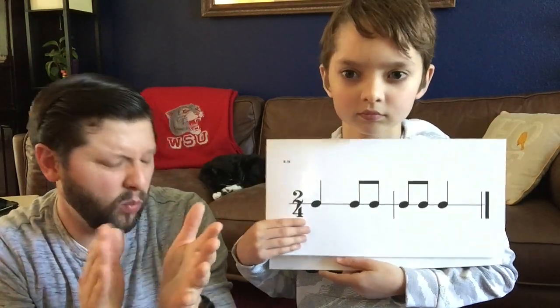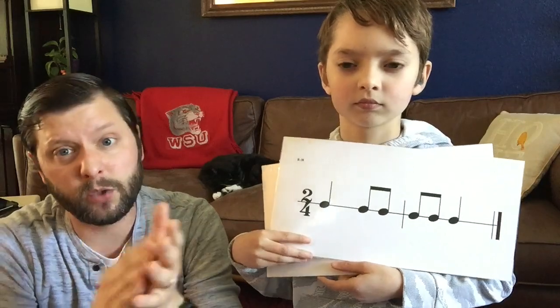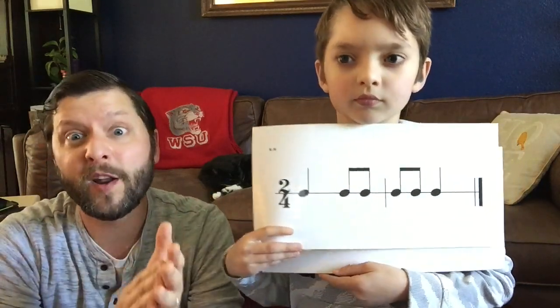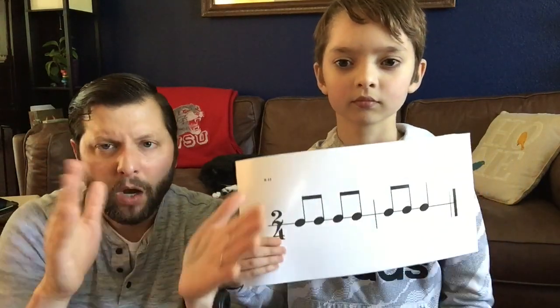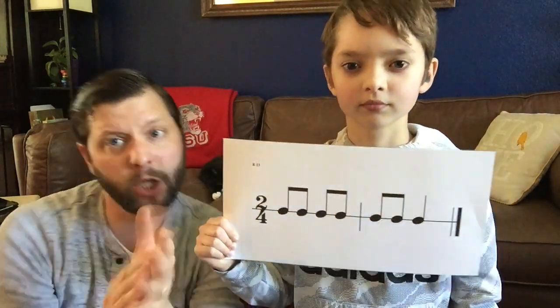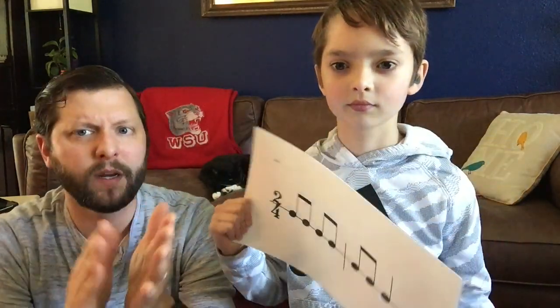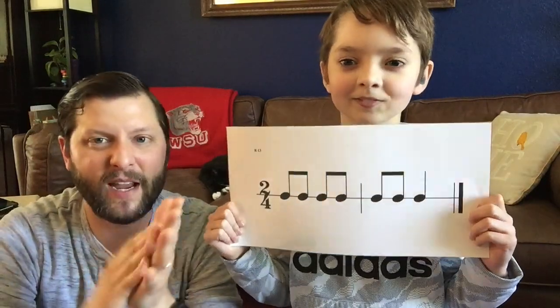1, 2 and 1 and 2. 1, 2 and 1 and 2. Next card. 1 and 2 and 1 and 2. 1 and 2 and 1 and 2.